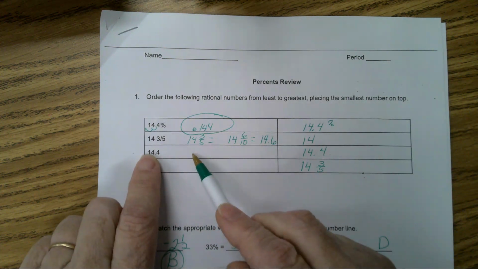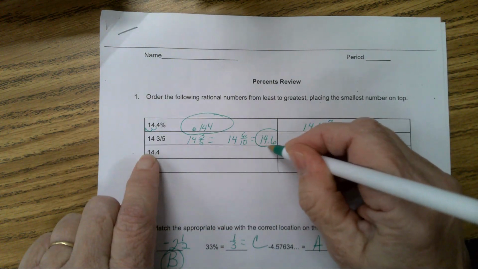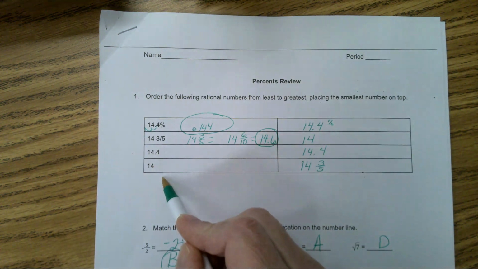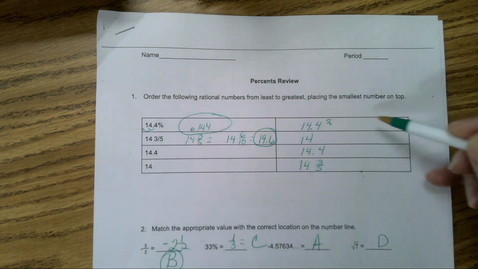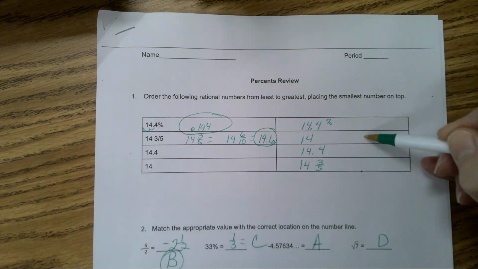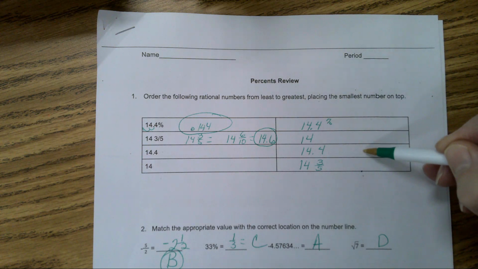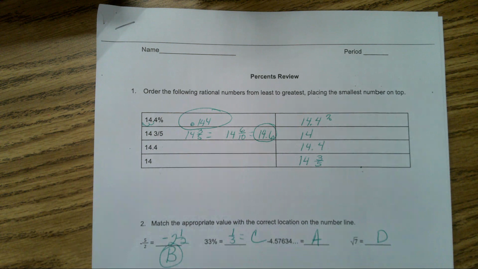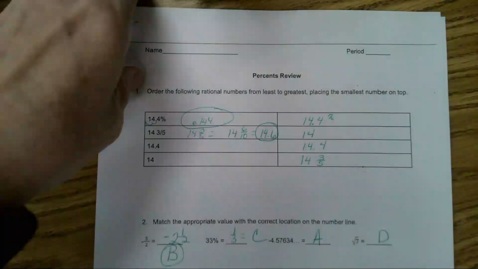14 3/5 equals the decimal 14.6. We have 14.4 and 14.6. So the smallest one is 14.4%. Then you'll have 14, 14 and 4/10, and then 14 and 3/5. Any questions? Let's look at problem number 2.